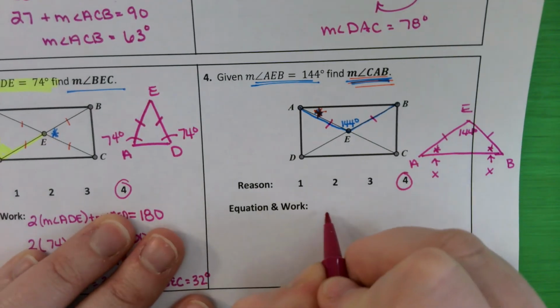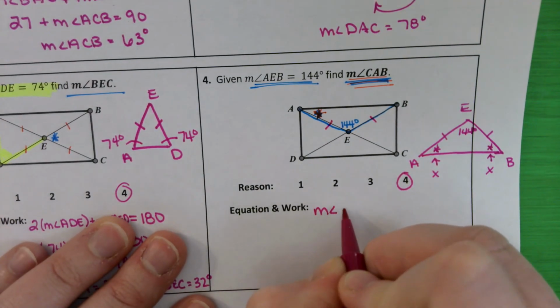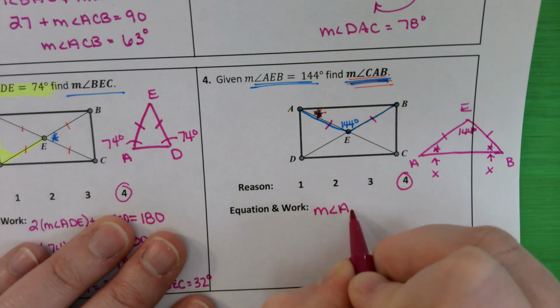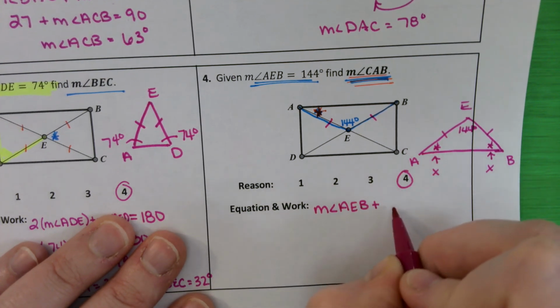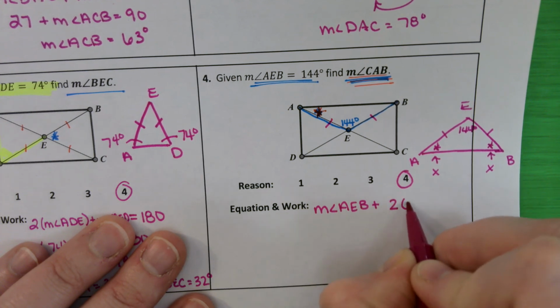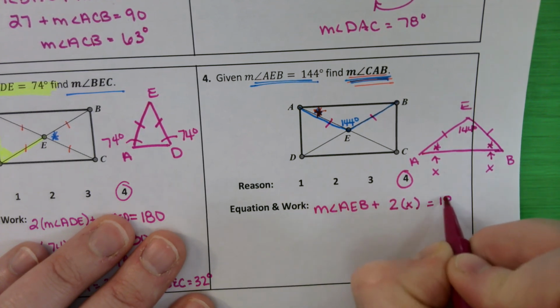So the measure of angle AEB, excuse me, I said that wrong, AEB plus either 2 times X or X plus X, I'm going to use 2 times X, equals 180.